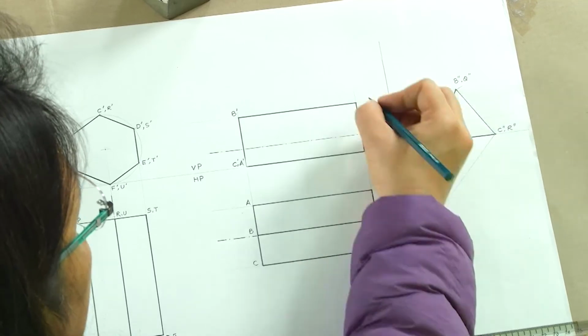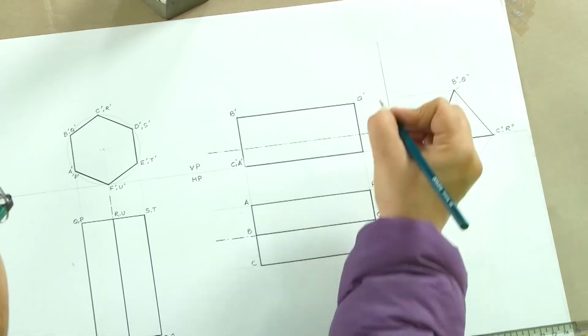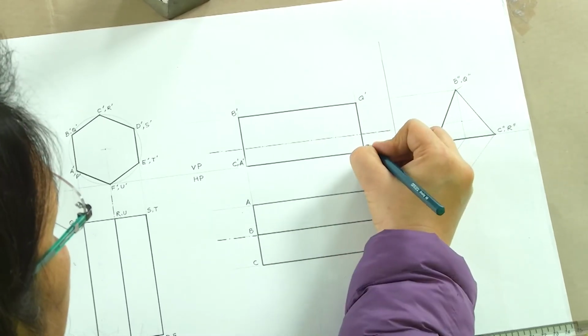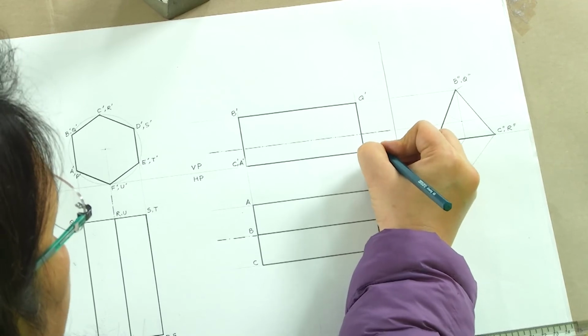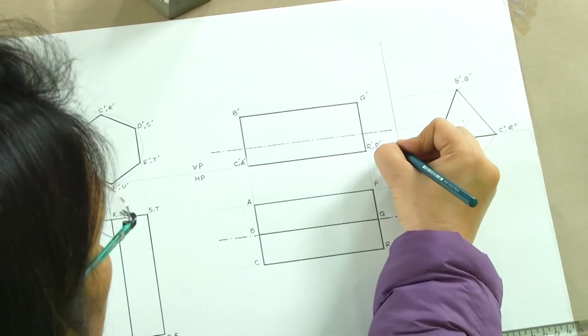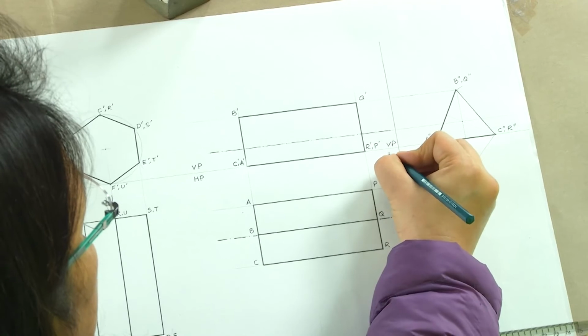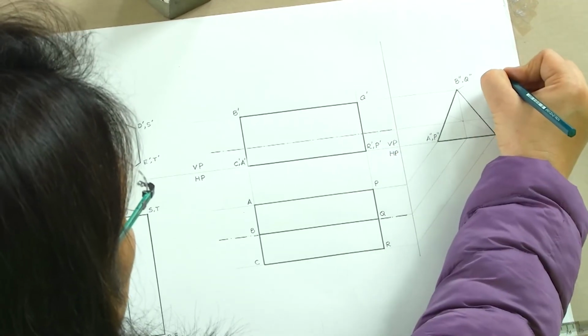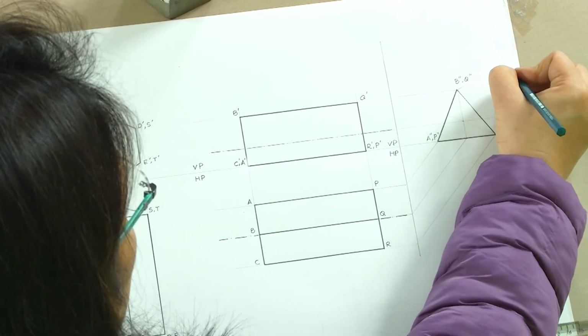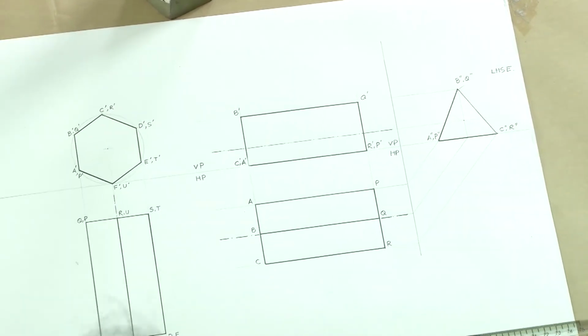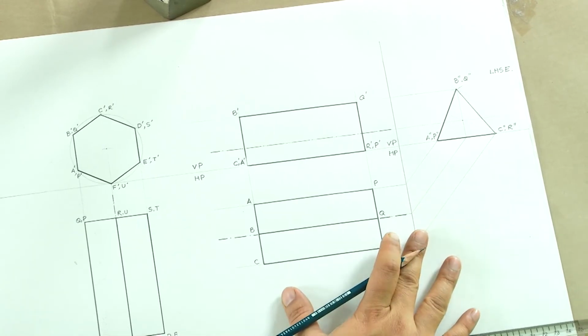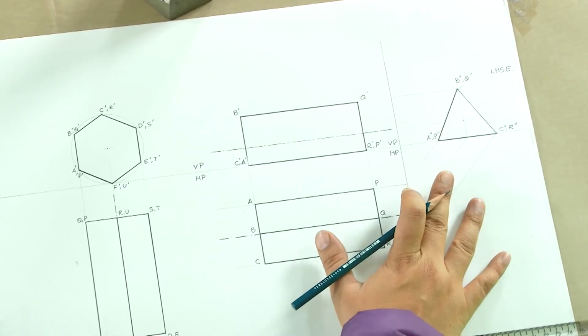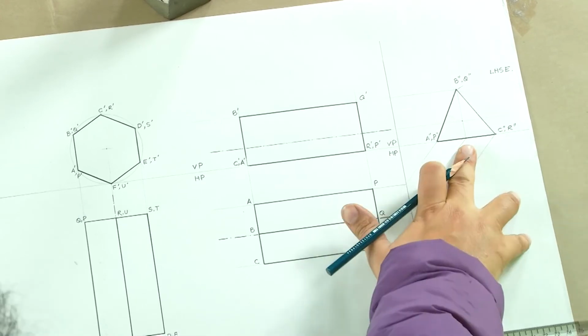And similarly we have Q here, and here we have R and P at the back of it. So this is your VP, this is your HP, and this is your say left hand side elevation.